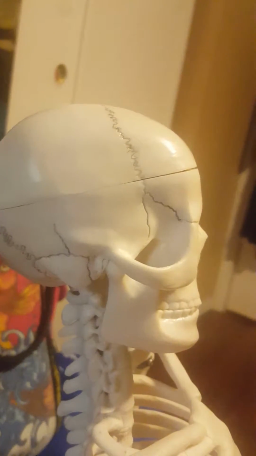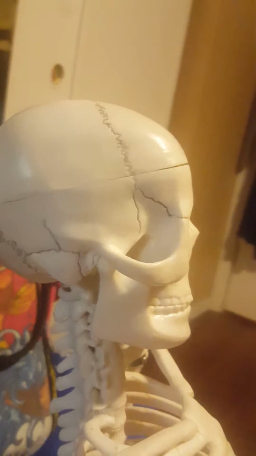All right, so we have the internal view now, and I'm gonna go ahead and take this top part off. Alrighty, so when we look internally, we are asked to show the petrous part of the temporal bone, and that is noted right here in this area.